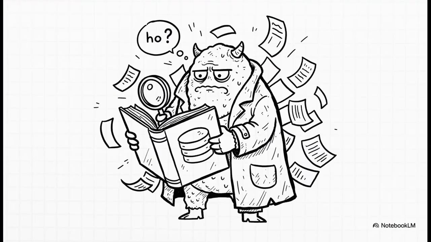Okay, let me introduce you to the villain of our story, the full table scan. When your database gets a query and has no idea how to do it efficiently, it just gives up and resorts to brute force. Seriously, imagine trying to find a single word in a giant dictionary by starting on page 1 and reading every single page. That's a full table scan, and yeah, it's as slow as it sounds.